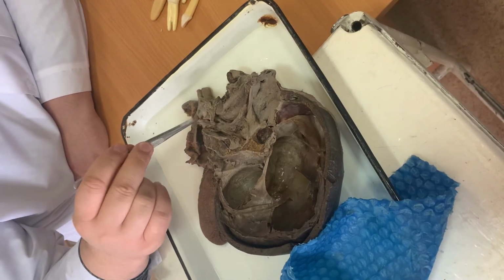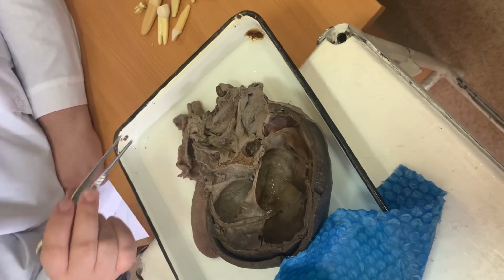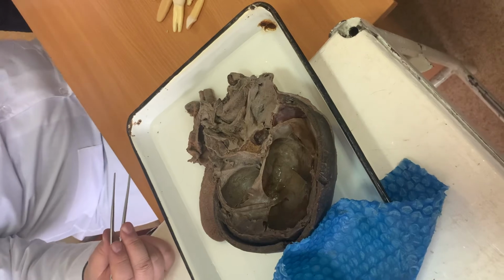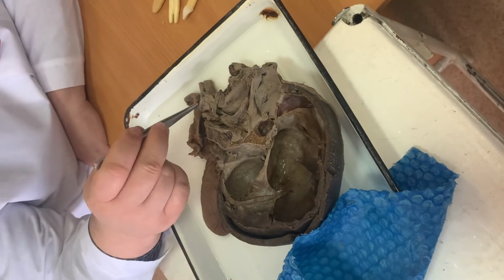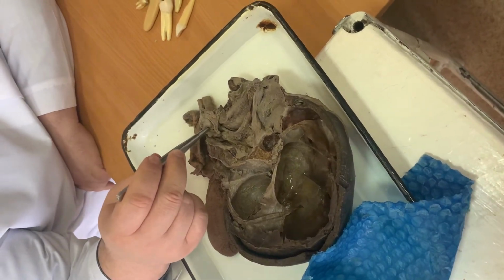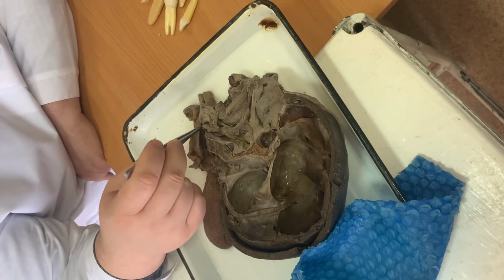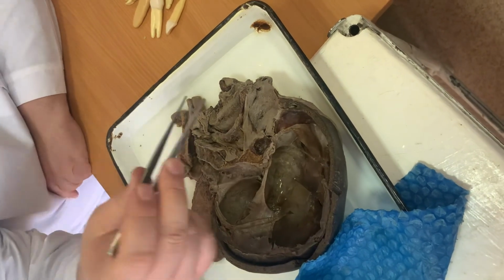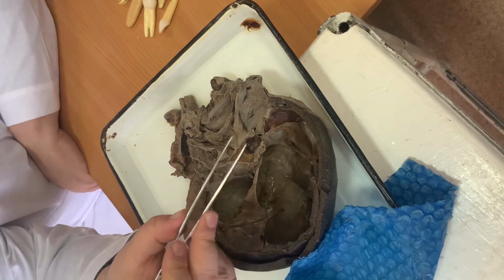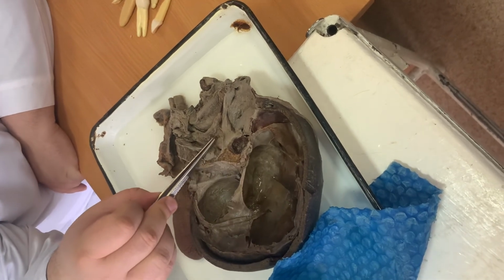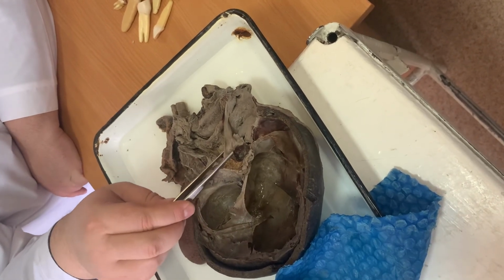Sorry, here it is the larynx, and behind the larynx is the laryngeal part of the pharynx. Now, topography. The nasal part of the pharynx starts from the base of the skull.